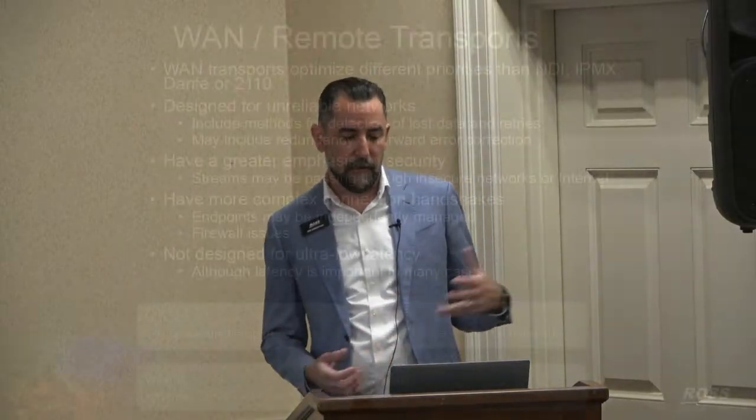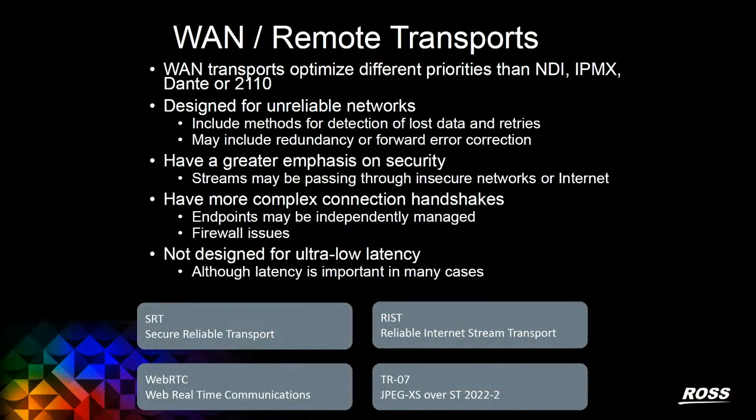And we haven't even talked about wide area network and remote style. So let's get a little bit into that. So this is a little bit different than your NDI, your IPMX, and 2110, et cetera. This is more meant for transport from one place to another. It's designed to traverse unreliable networks, so there's ways to detect for lost data rates, retries, forward error correction, all of those things to make sure your signal gets from A to B and it has good integrity.